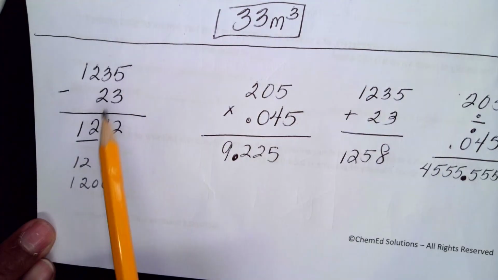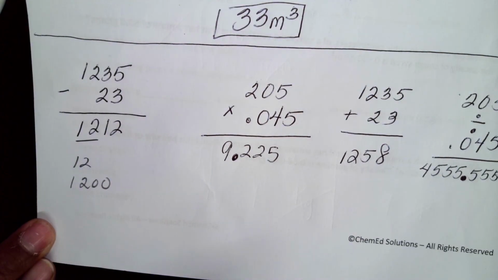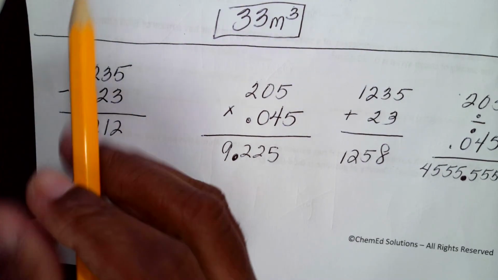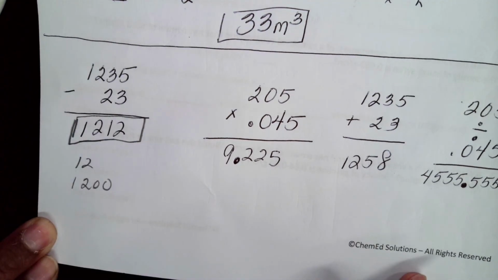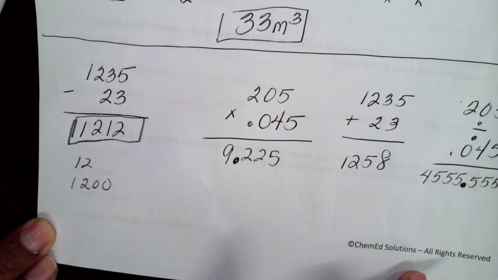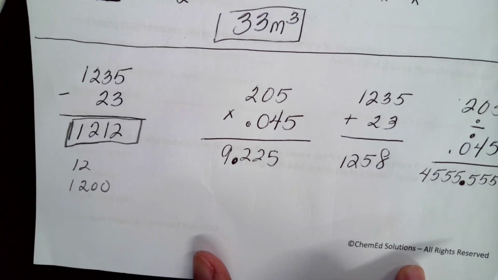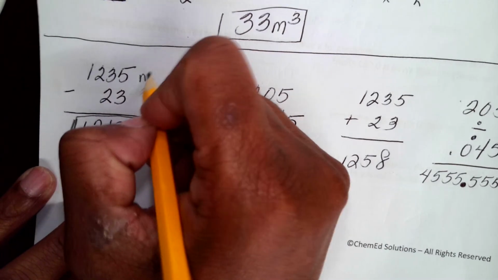Both of these numbers, do they even have any decimal places? No. So we can actually just leave it like this, as long as there's no decimal places. Yep. So there's no decimal places. So I'm going to put no decimal places.